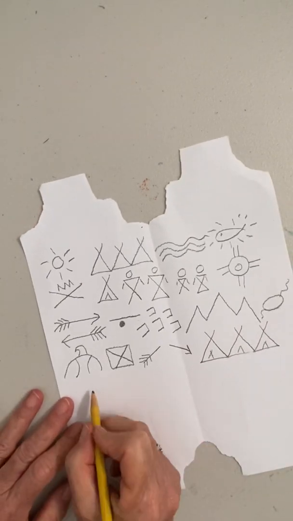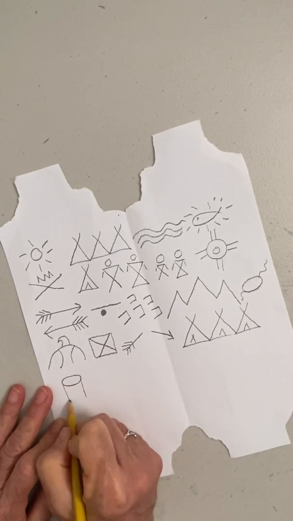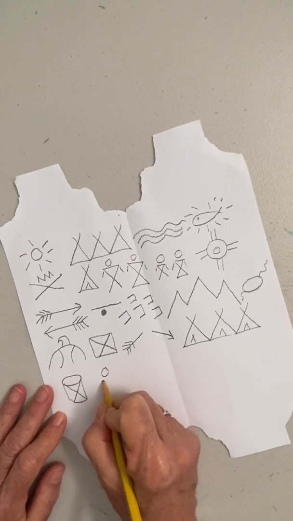Where they soon celebrated by beating on the drums. This is a symbol for drums. They were dancing.